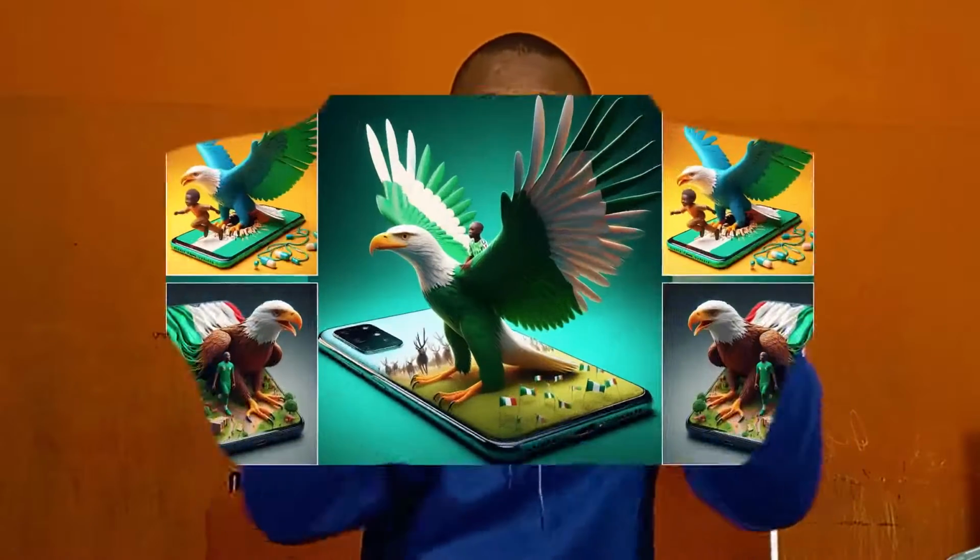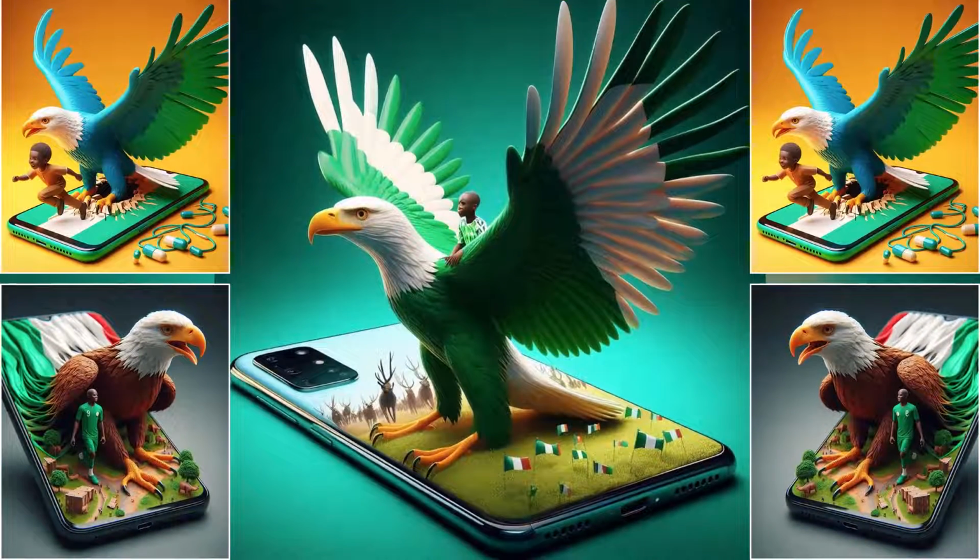With just your phone, I will show you step by step how to create realistic 3D images like this using the Bing AI tool without any stress.